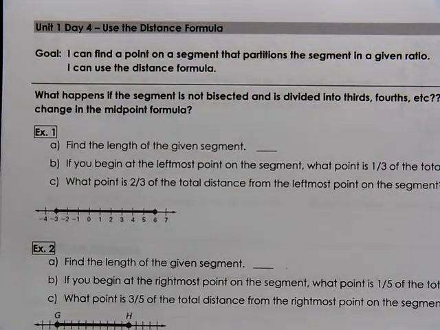Hello everyone, today we're looking at the distance formula. Because in geometry we have segments, and segments often have length, there are many times when we want to calculate that length. Now we're going to be using distance calculations in two ways.